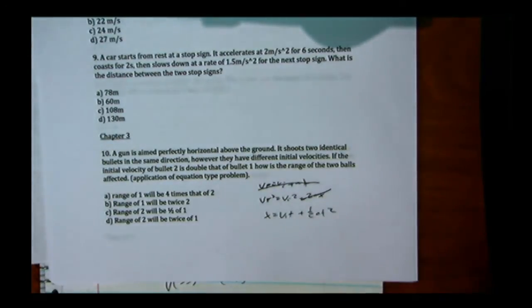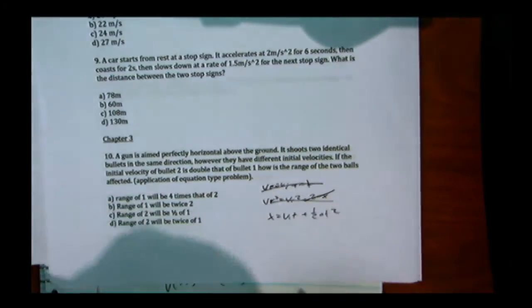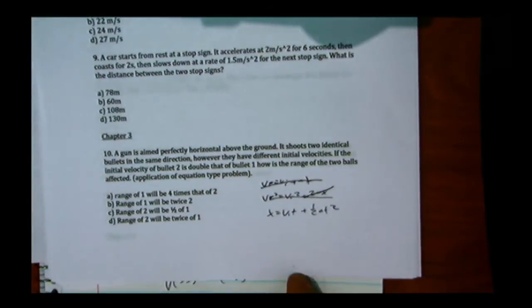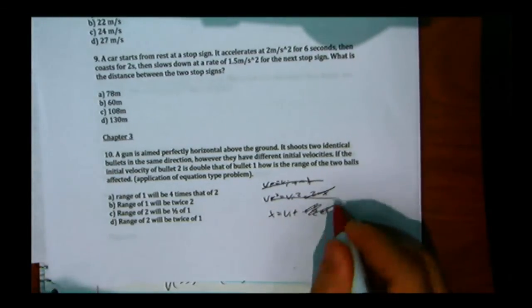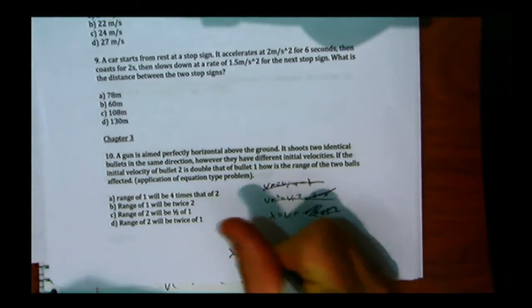We good with that? That's a good conceptual one. A good follow-up question to that would be, which one hits the ground first? Someone say something? Same time, but one's going faster. Good, you guys are catching on.